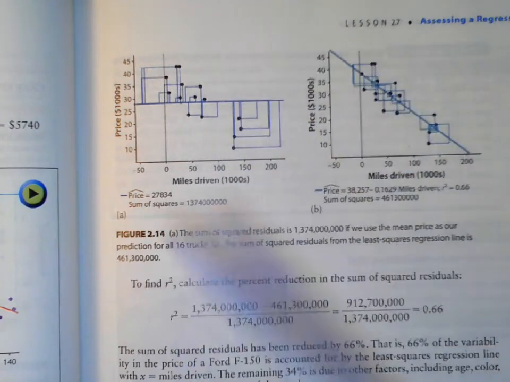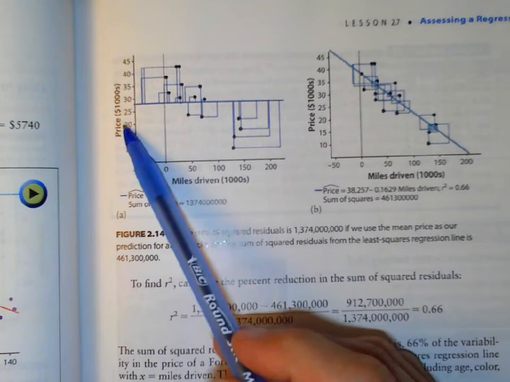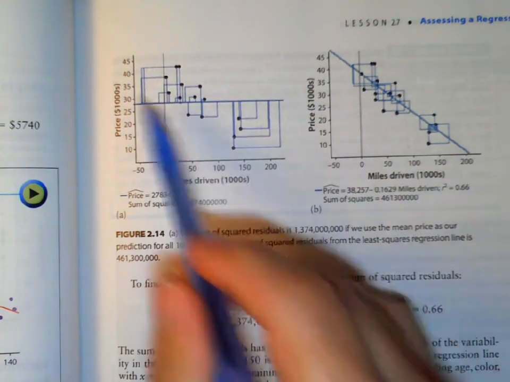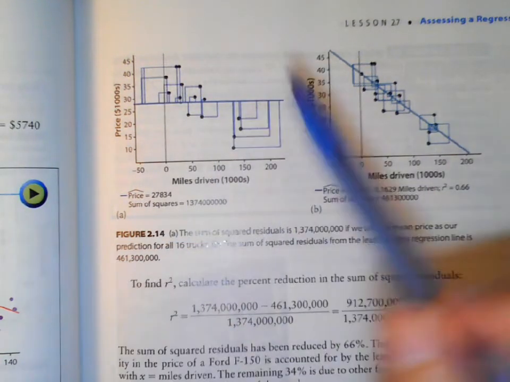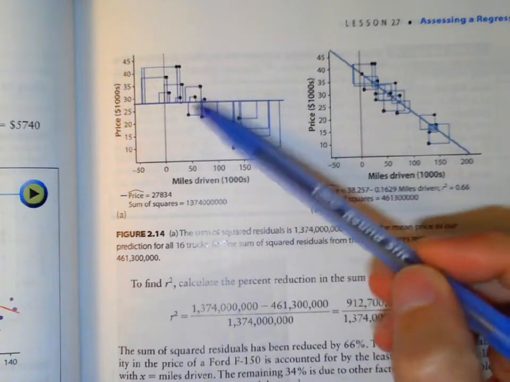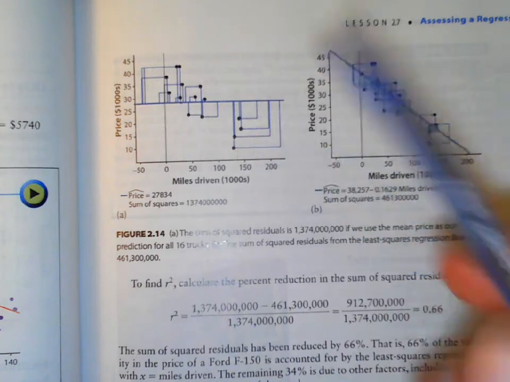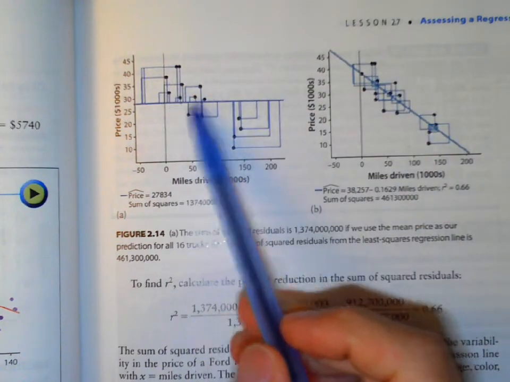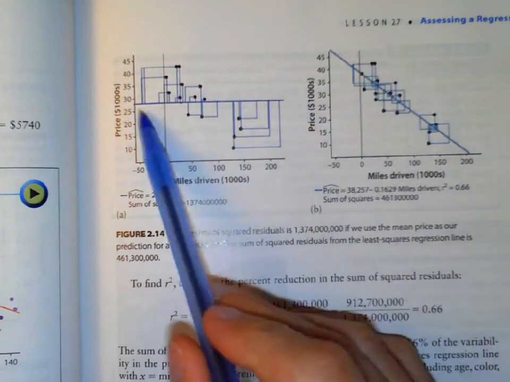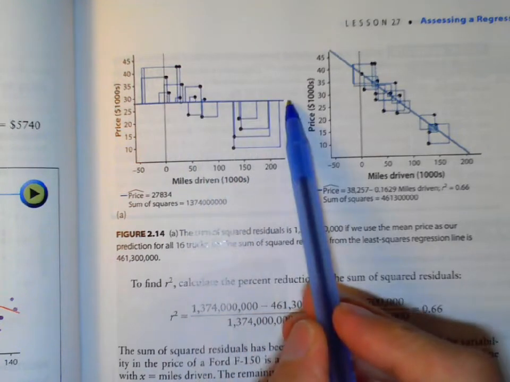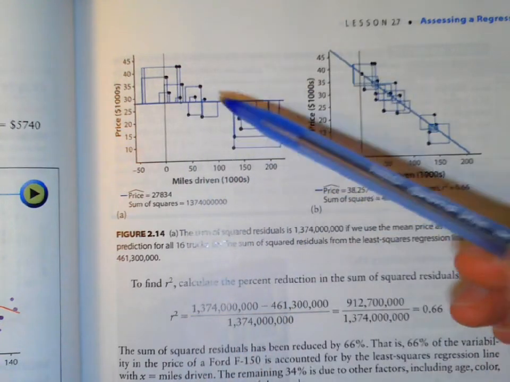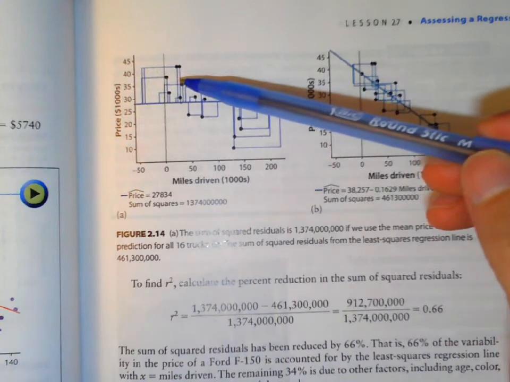So if I take the price of the vehicle and the miles driven, right? Okay, we had this correlation. If I just take all these trucks that were sold and find the average price, so if I add them all up and divide by how many there are, the average price would be about this much. Okay? This would be the least squares regression line with that line.